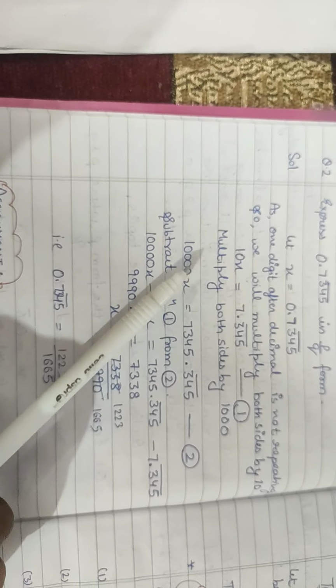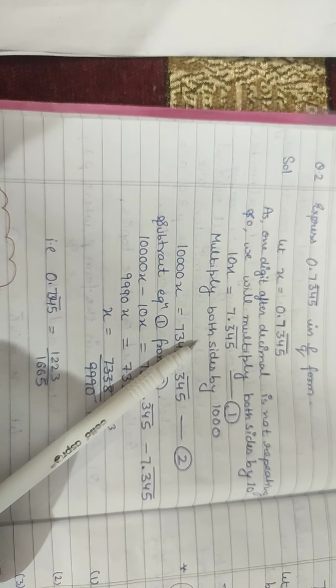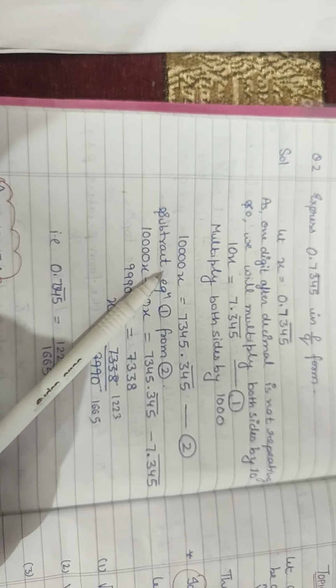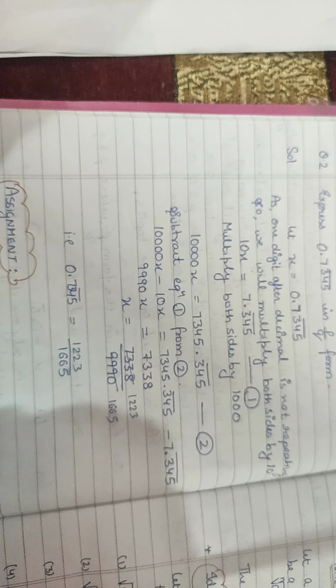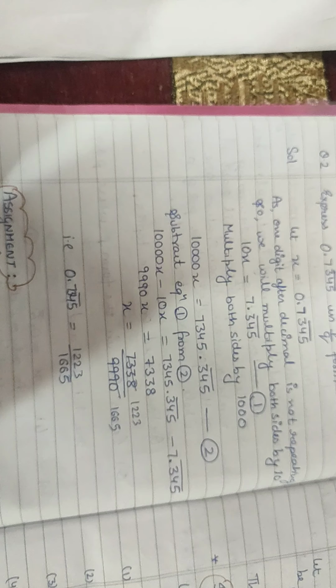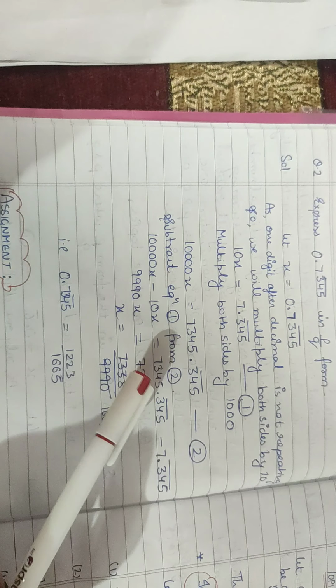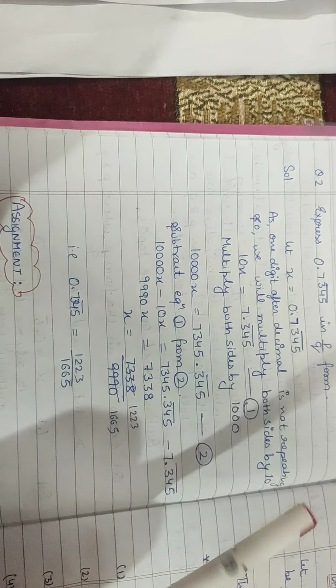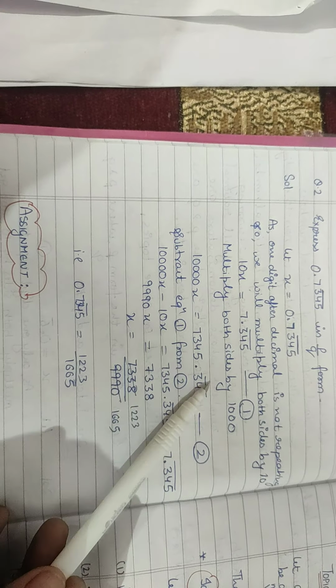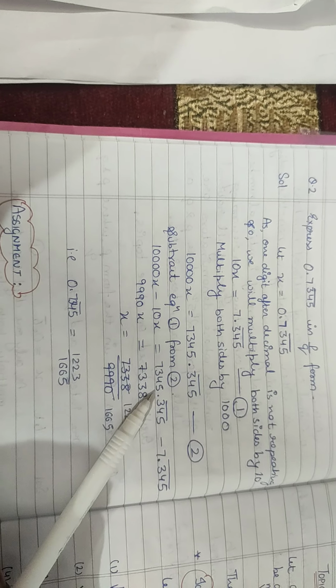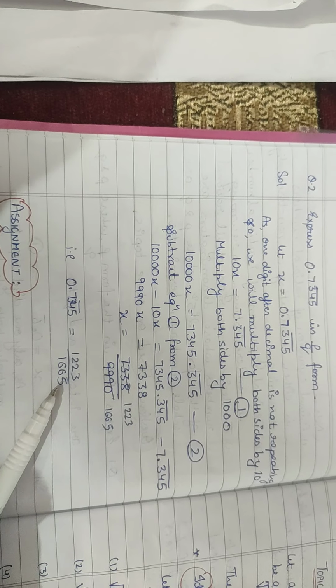Now on how many digits do we have a bar? 3. So now what we are going to do? Multiply both sides by 1000. So what do we get? Here we get 10,000. And here we'll get this. Now again subtract equation 1 from equation 2, we'll get this. After solving, we'll get it as this one.